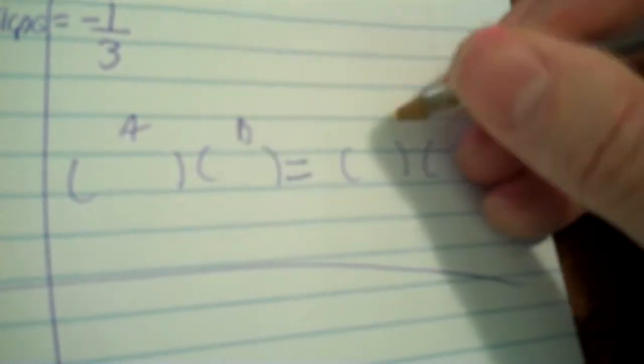So I line that up. And then it's like an earlier section: A times B, C times D. So A is 1, B is 3, C is negative 1, D is x minus 5. So the left side's easy. 1 times 3 is 3.